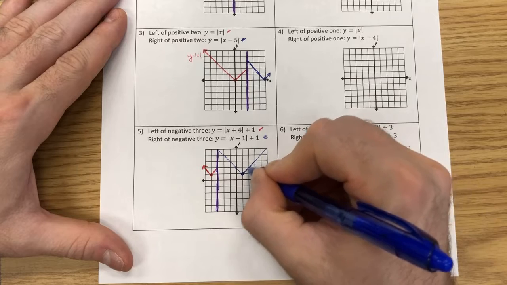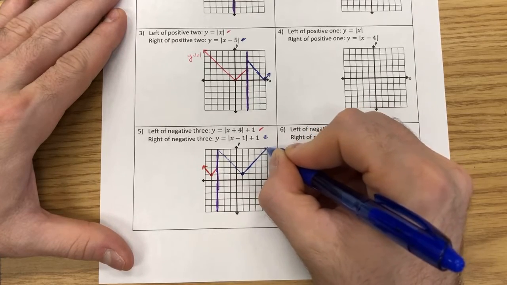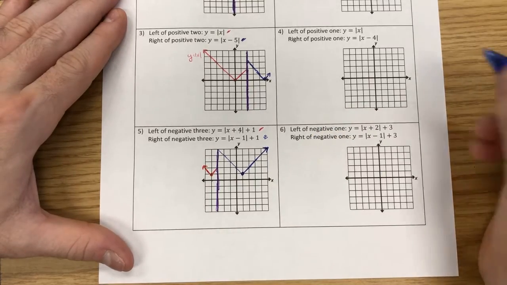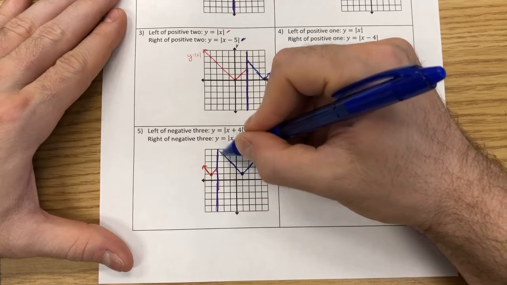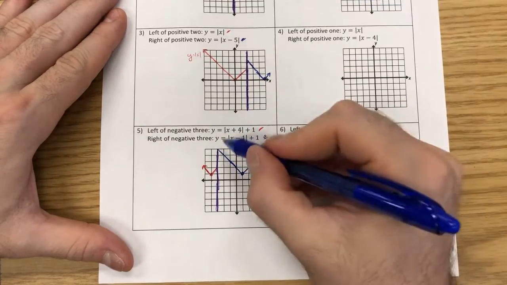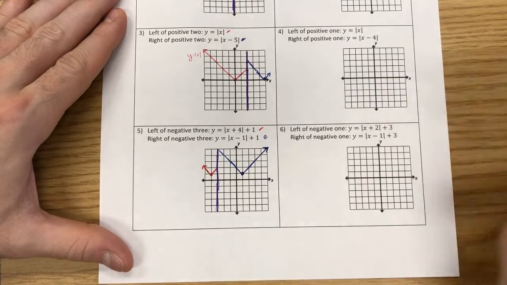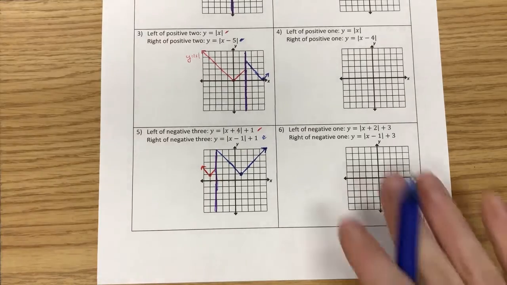And so then the question I ask myself is, does it continue going to the right? Yes, it does. So if it continues, I go ahead and I put an arrow. Second question is, I ask, does it continue going to the left? No, it stops right there. So I'm not going to draw an arrow to the left because it doesn't continue. So let's try one more.